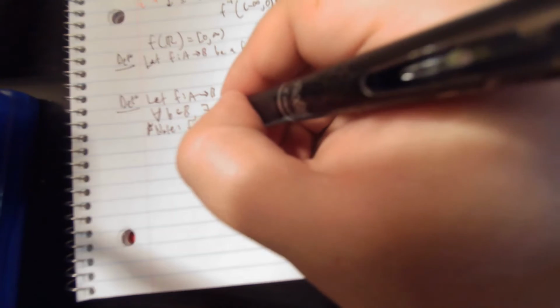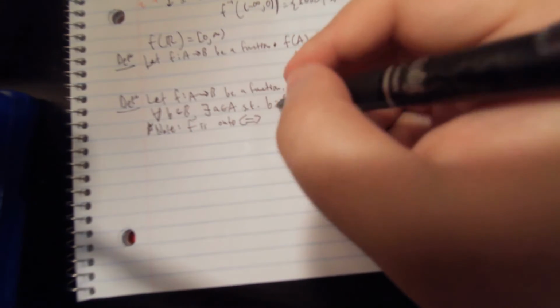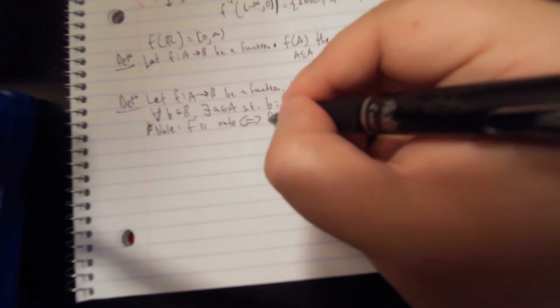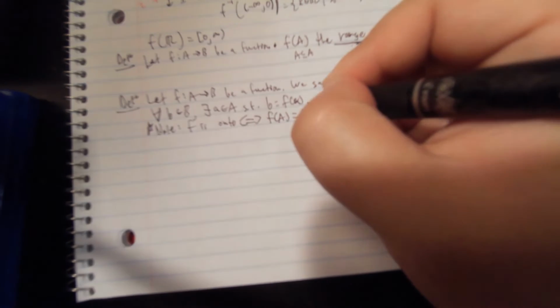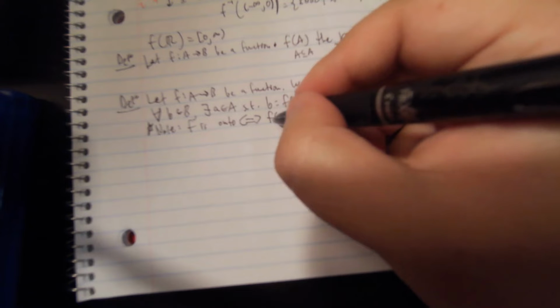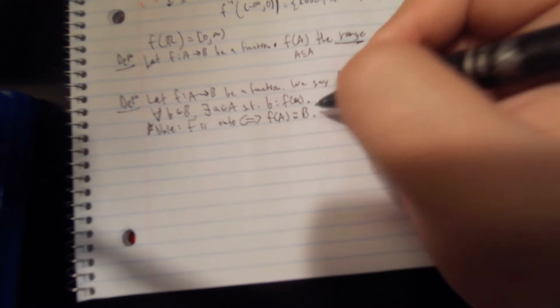So another way to put that: f is onto, surjective, whatever, if the range is all of B. If the range is completely the entire codomain, then that's what it means to be onto.